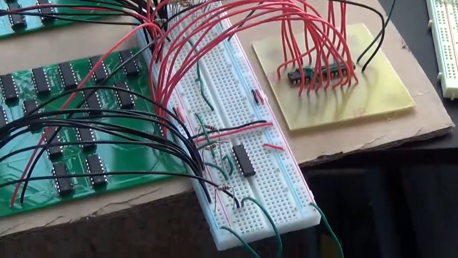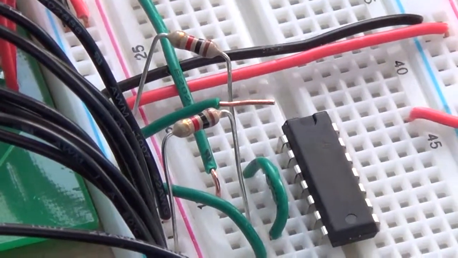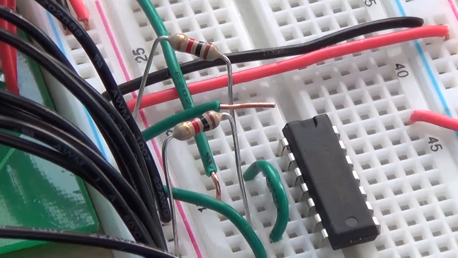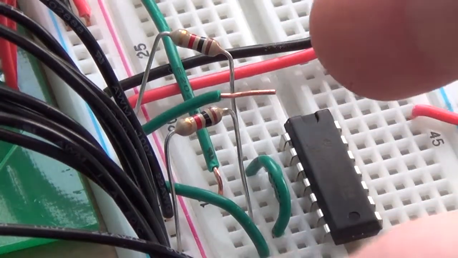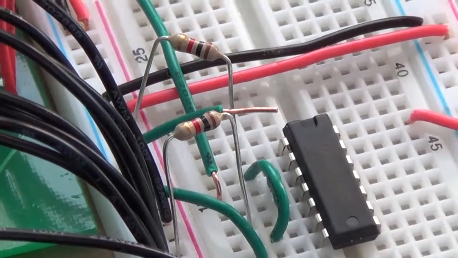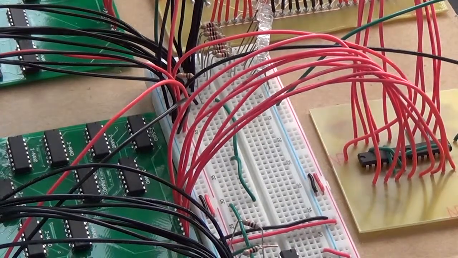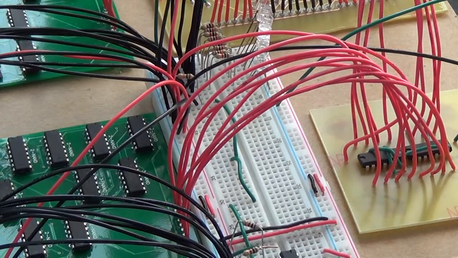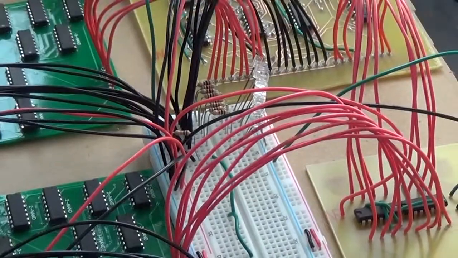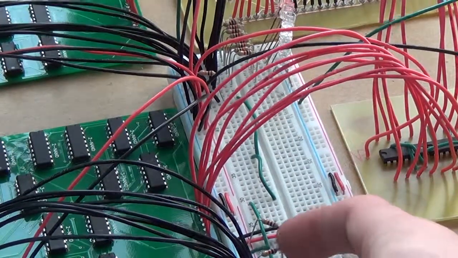So this chip here is the 2-input NAND gate chip that I'm using to debounce the signal. This wire, I have to touch back and forth between those two resistors to set and reset the set reset NAND latch and enable the A register. So I'm going to do that now.